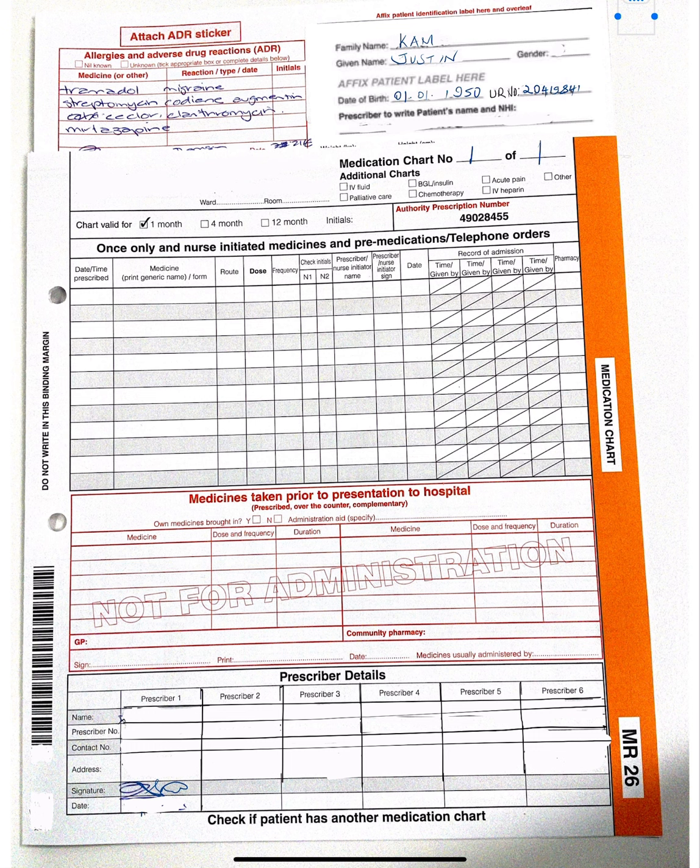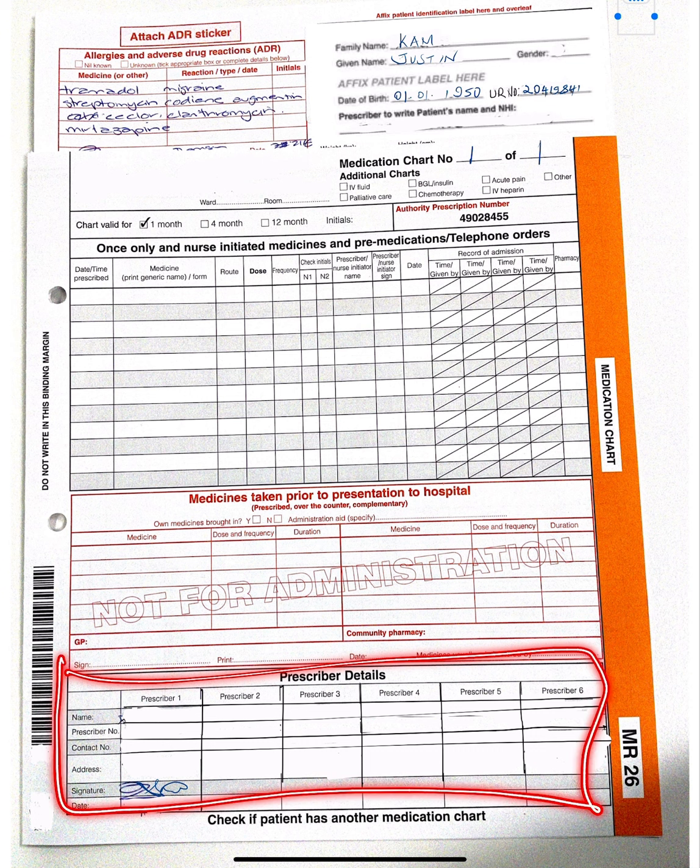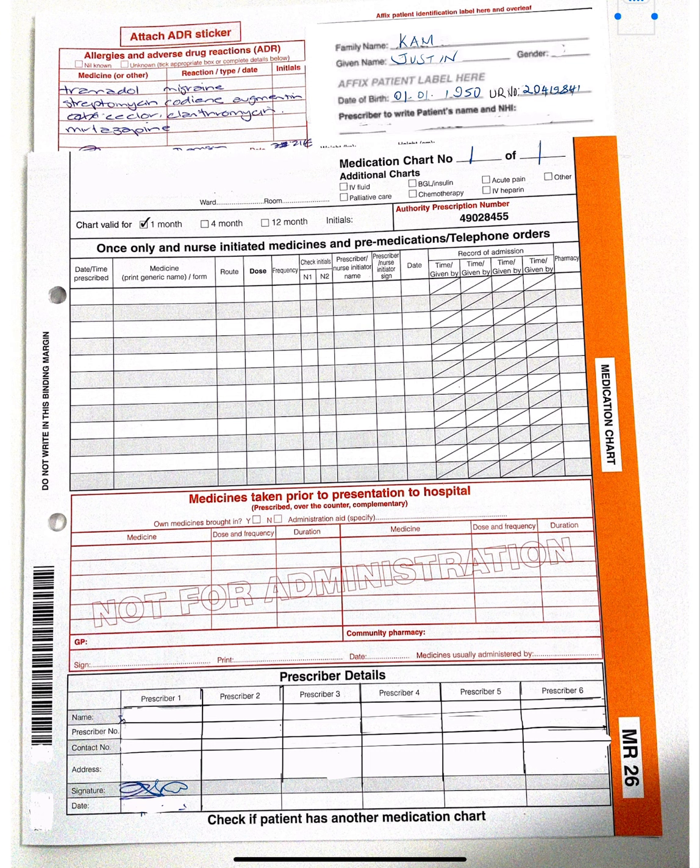As well, as you move down here, we've got what we call the prescriber's details. The doctors will come and put their details there to make sure that whenever they need to be contacted, we can just contact them. If we need their address, we can send documents as required. So that's page number 1, which will mostly be your front page.